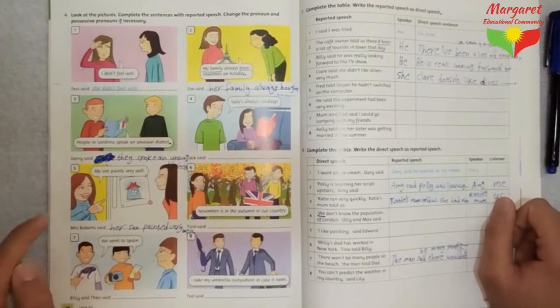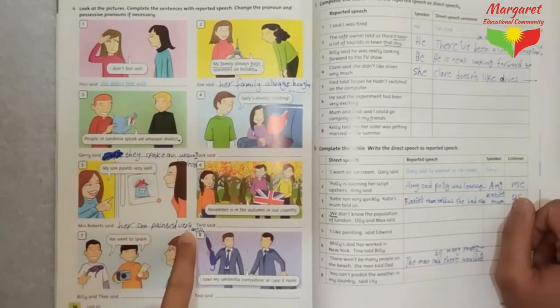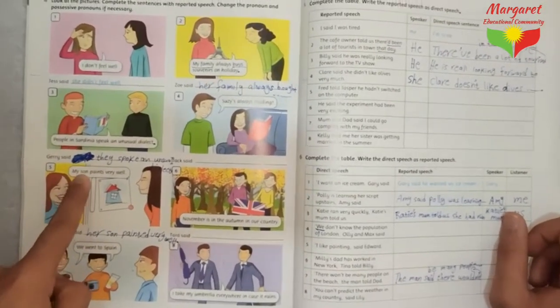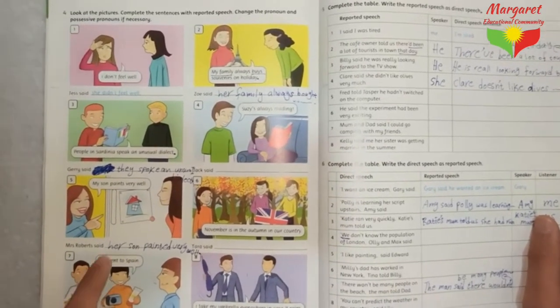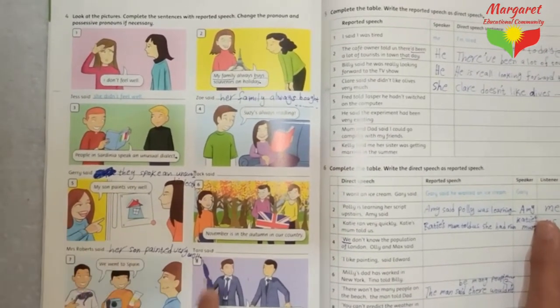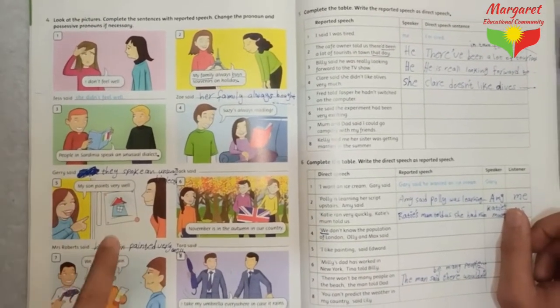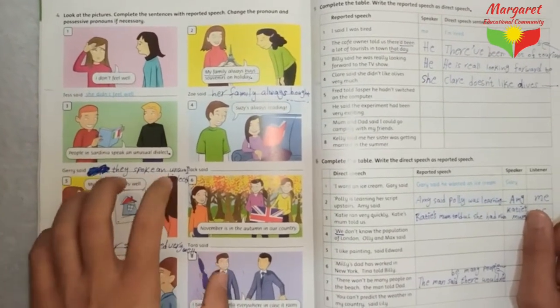Look at number 5. Mrs. Roberts said her son painted very well. Look at the direct speech. My son paints very well. When we want to report it, we say her son. Her son painted very well. Paint here is present simple. We change it into past simple. Guys, I hope you understood what to do with this.